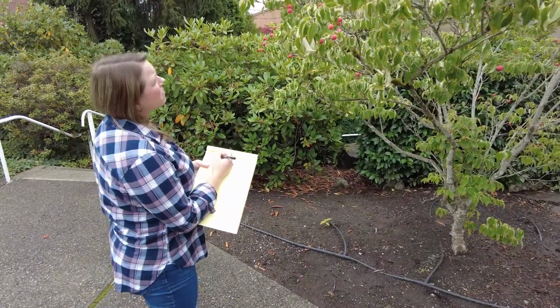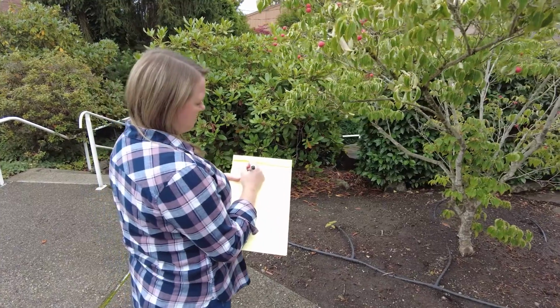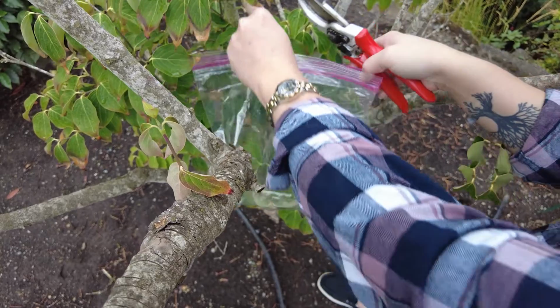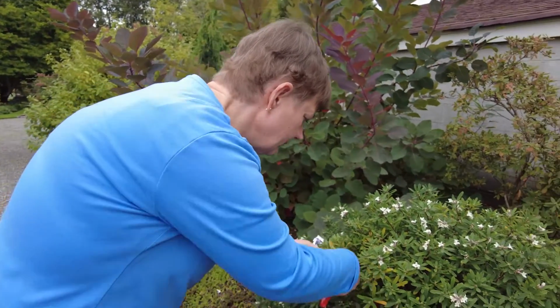You need a lot of background information to get a diagnosis, such as how the plant has been maintained, when the problem developed, and what has been done to manage the problem.